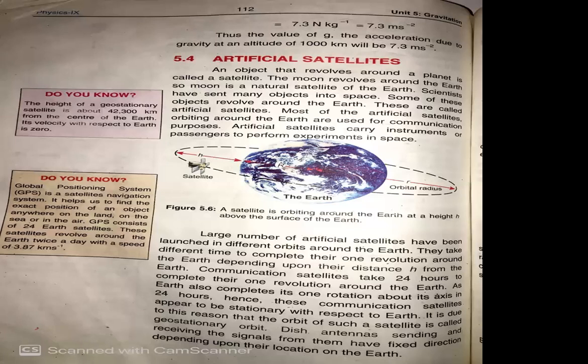What is the difference? Natural satellites are made by Allah. The moon is revolving around the Earth and was created by Allah, so the moon is called a natural satellite.